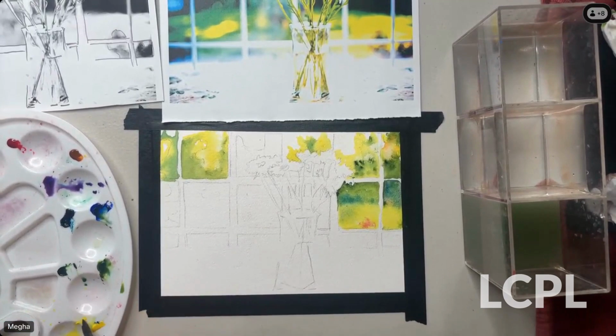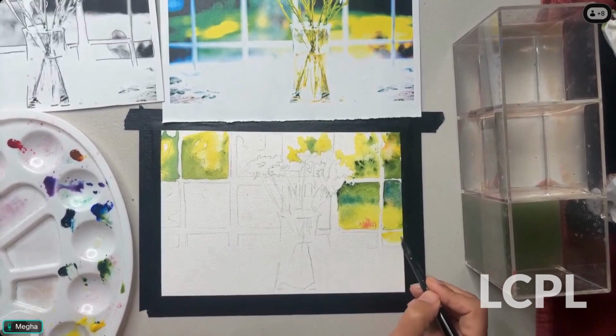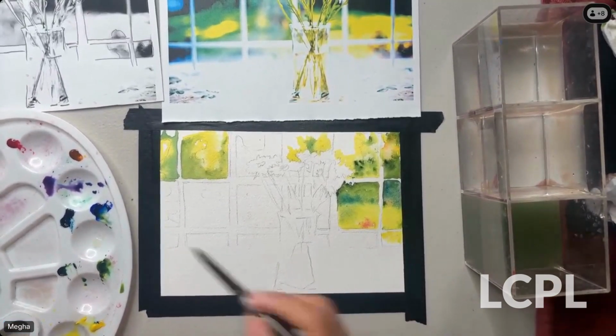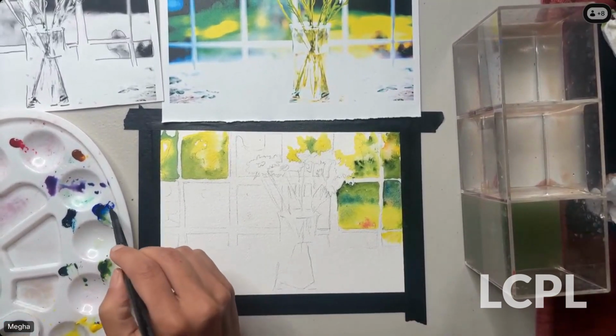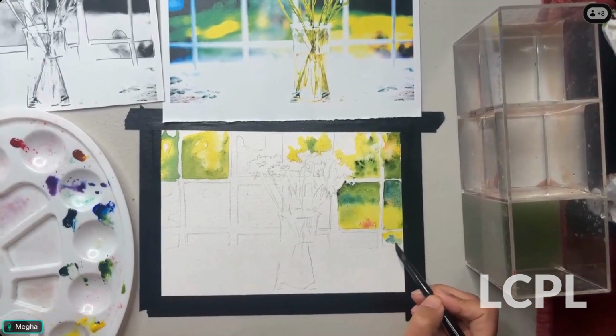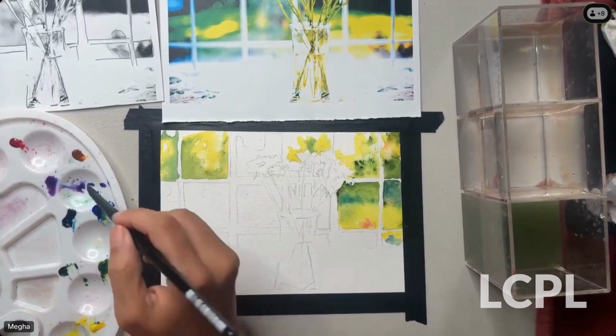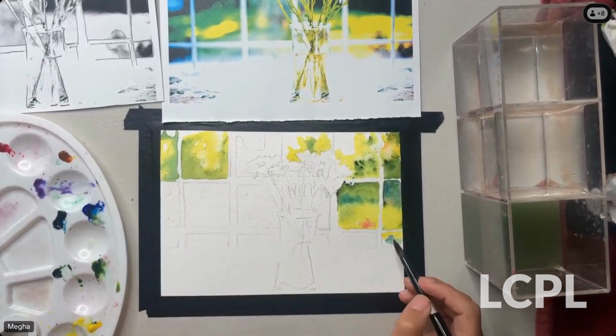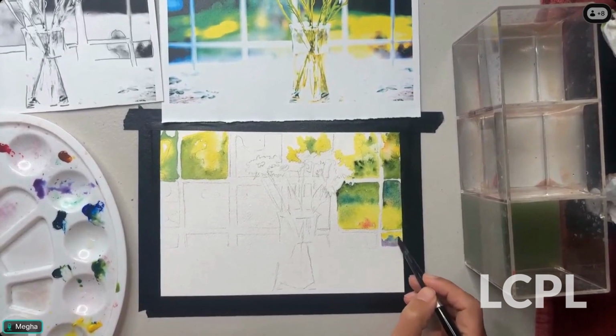I'm going to take some yellow. Take a bit of blue here. I can take some purples too, this way, and add some more variety into it.